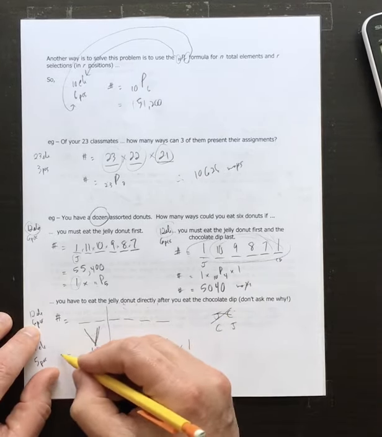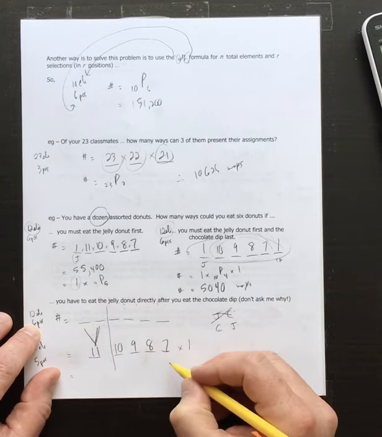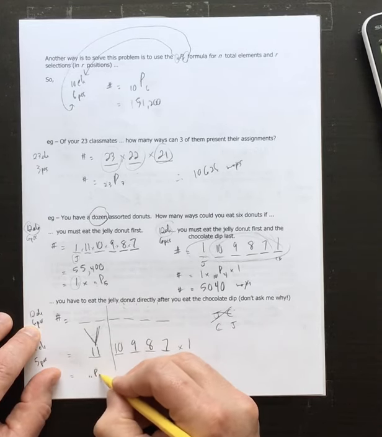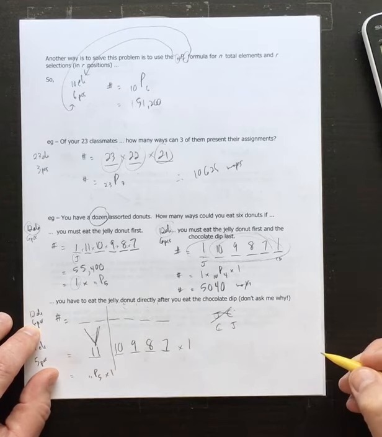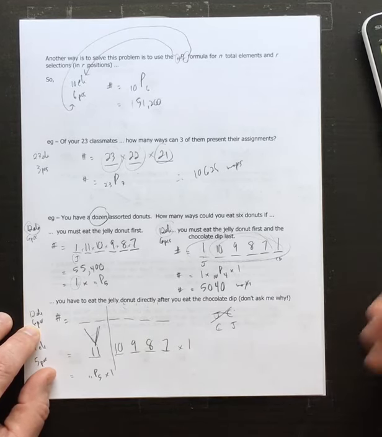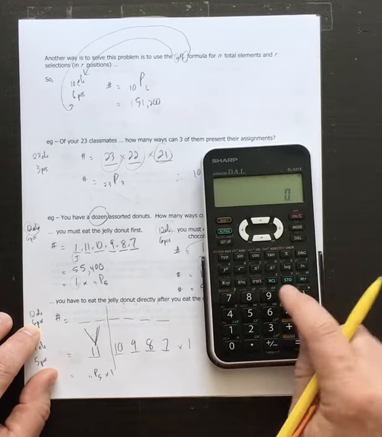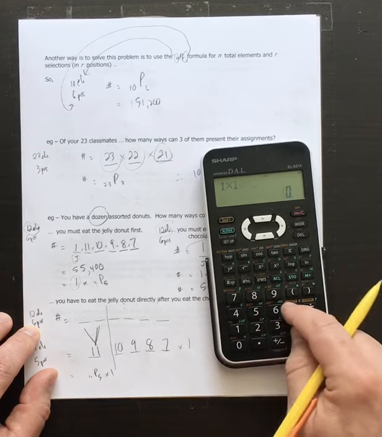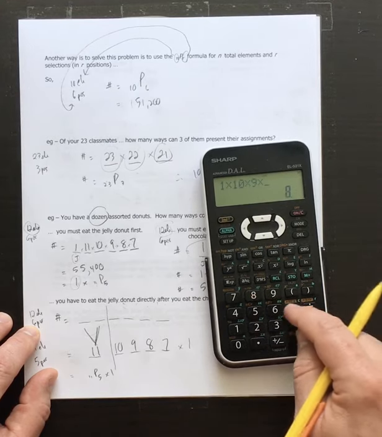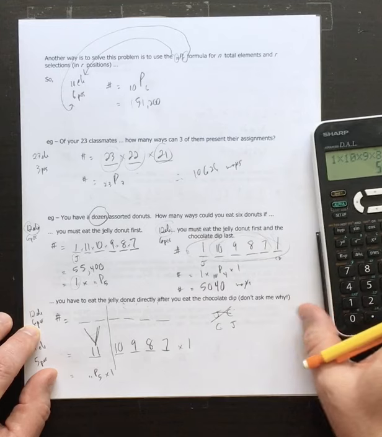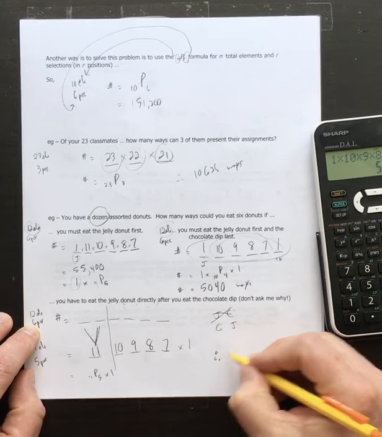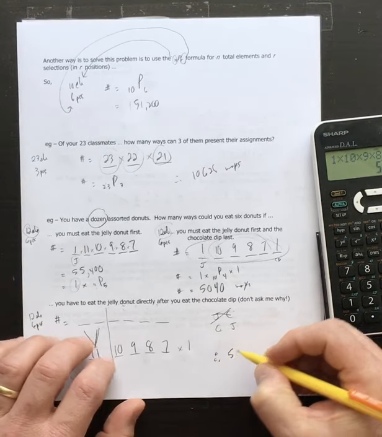And so then the number of ways is going to be 11 P5 times 1, I suppose. Or again, you multiply all these values, 11 times 10 times 9 times 8 times 7. And there you have it, 5,040. So therefore, 5,040 ways.